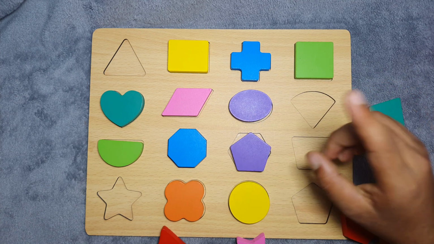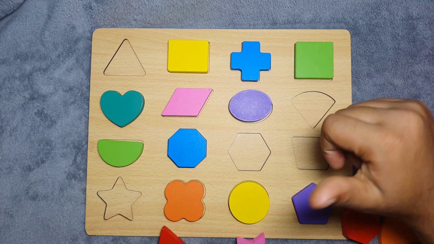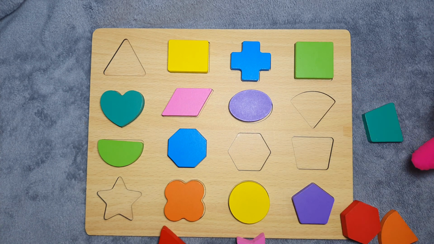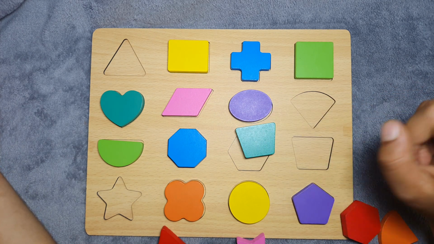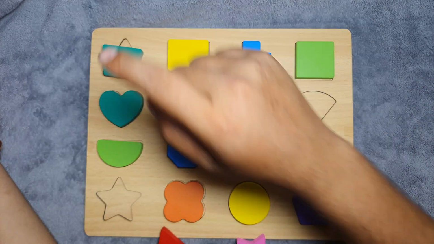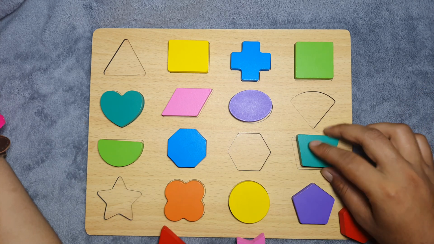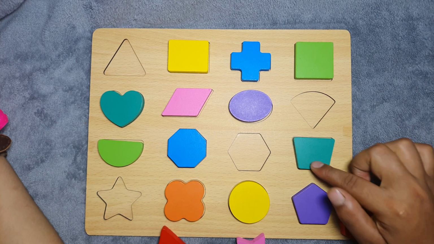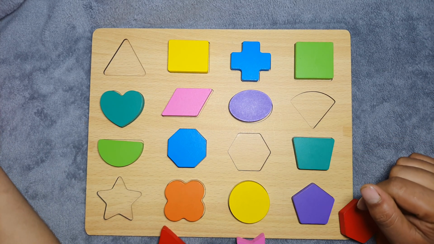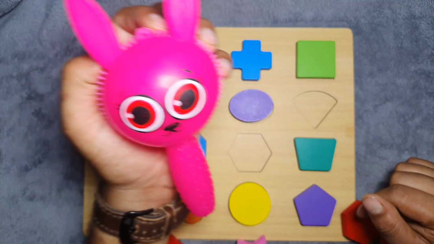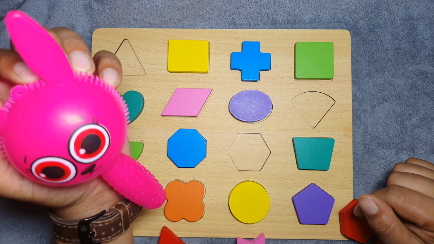Yes, this is a pentagon. Yes, this is a trapezoid. This is a trapezoid. Haha. I found it. Yes. Okay.